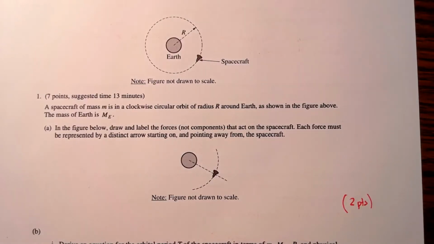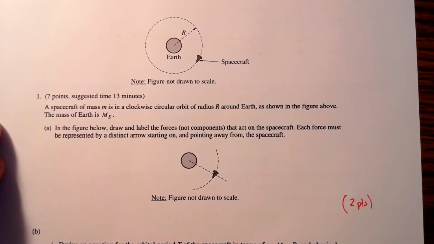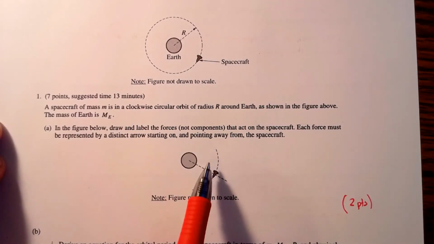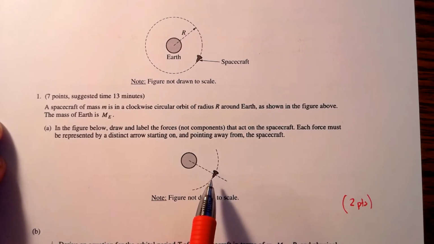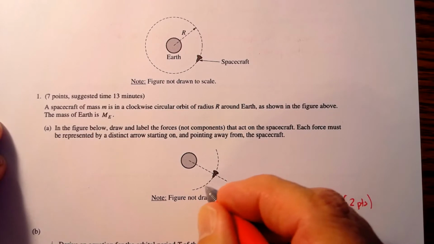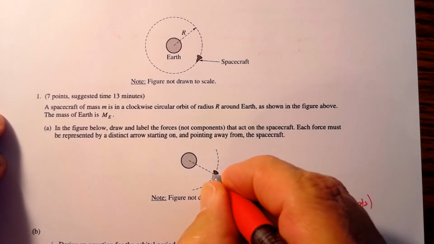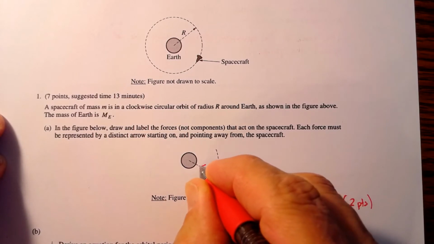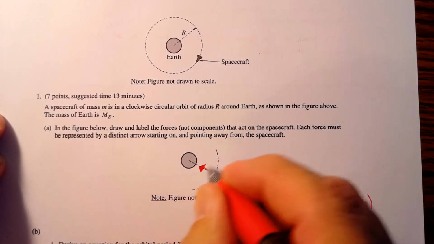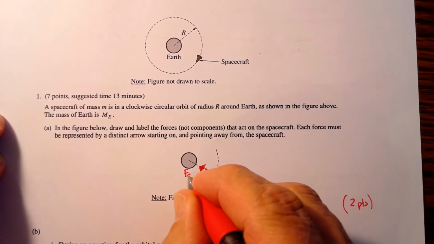All right, so here's a quick look at the solution to this first problem this week. The first question says, draw and label the forces that act on the spacecraft. So the spacecraft is moving in this direction, but there's no force on it. The only force present is the attraction due to gravity. So you need to have an arrow going in that direction, and that is the force of gravity.